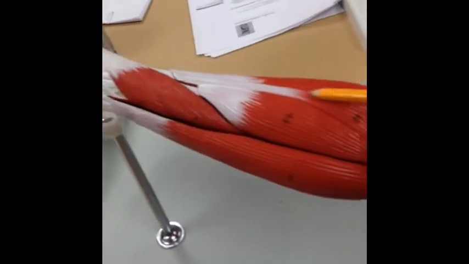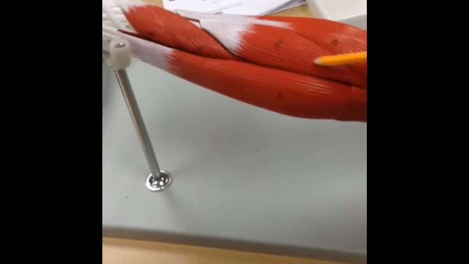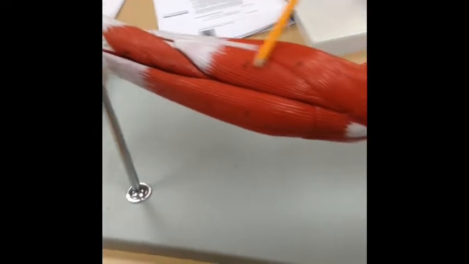So we'll start with 42. 42 is the extensor carpi radialis longus, and this extends and abducts the wrist. We also have the extensor carpi radialis brevis, which is 43, and that extends and abducts the wrist. The extensor carpi ulnaris is 46, and that extends and adducts the wrist. 44 is the extensor digitorum, and that extends the fingers.